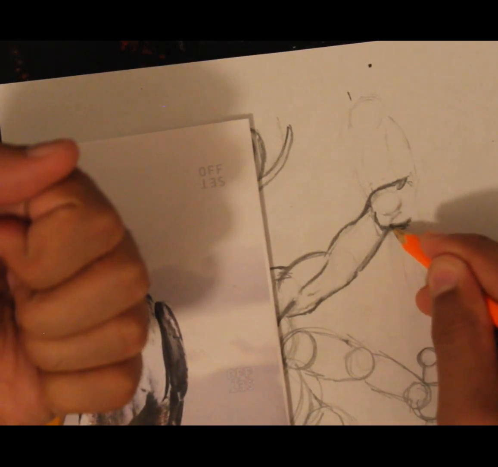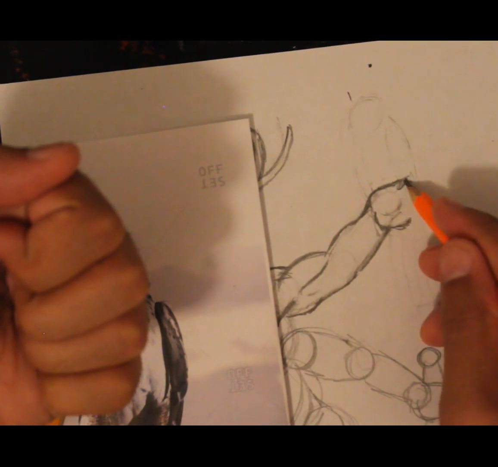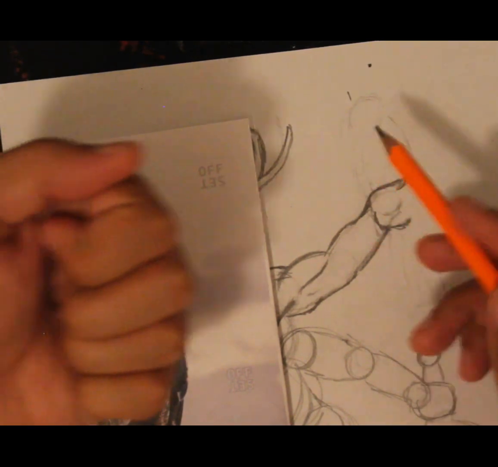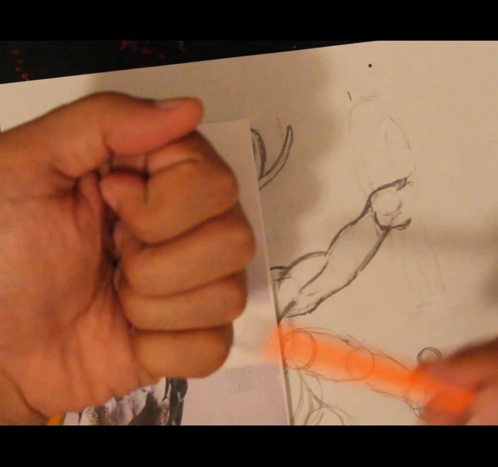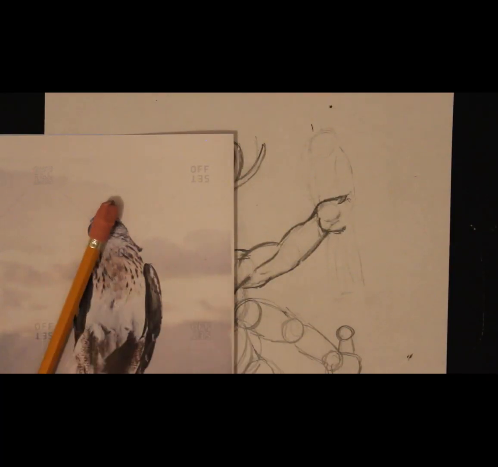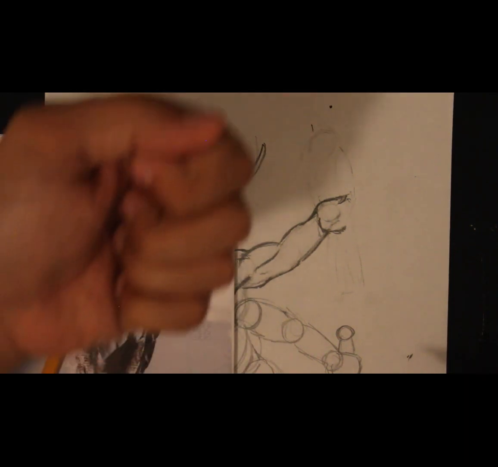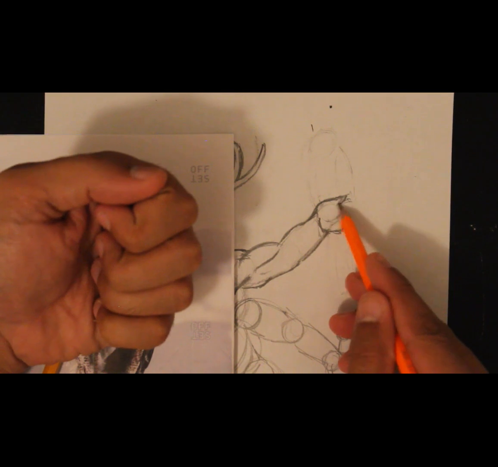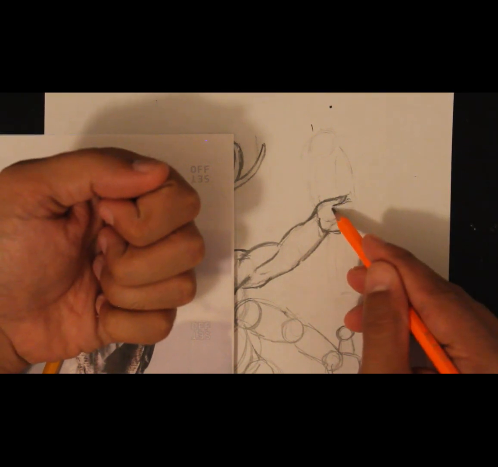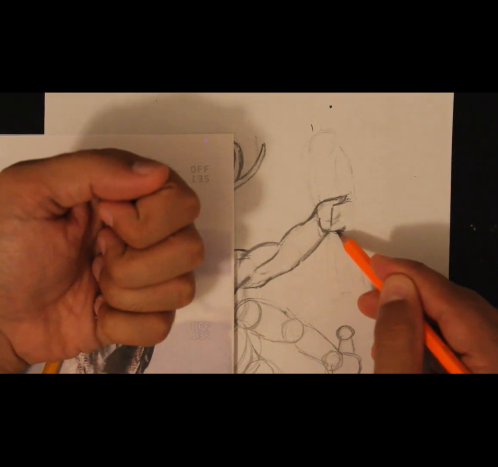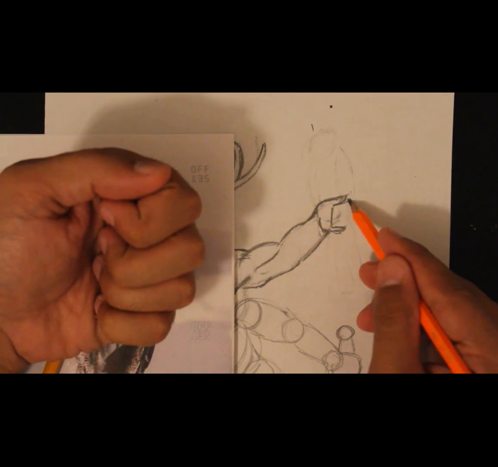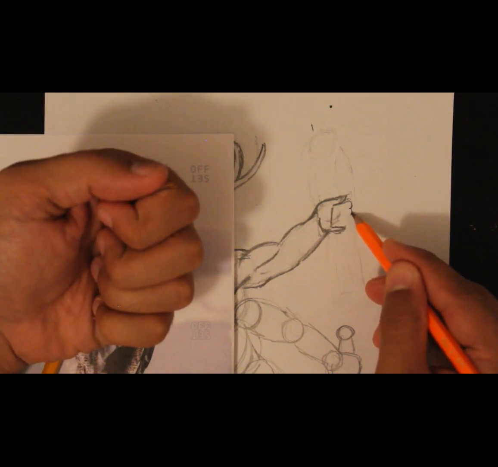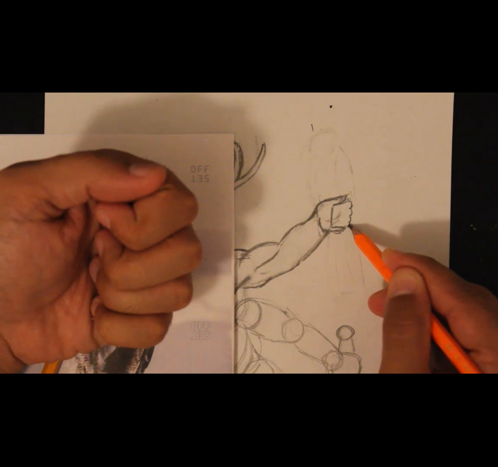So for this right here, just make a box. So I was saying, if you're using your own hand as a reference, for these 4 fingers, just make a box. You could curve it for 4 fingers, 2, 3, 4.